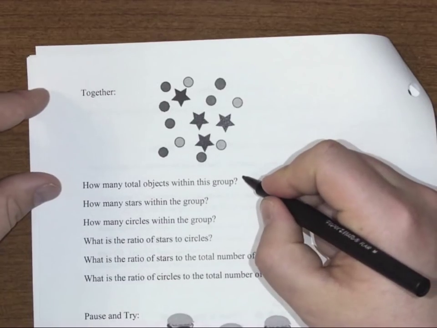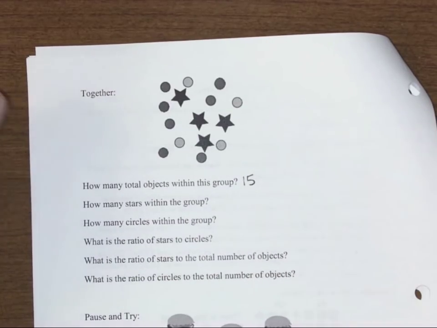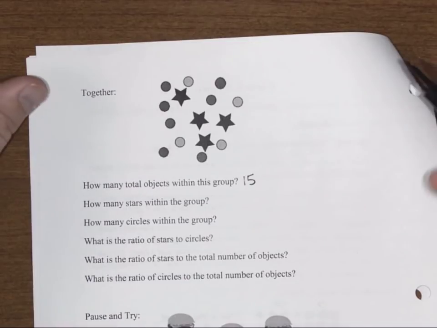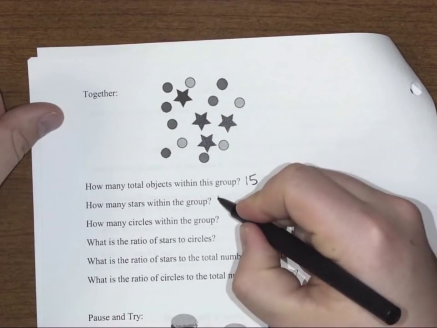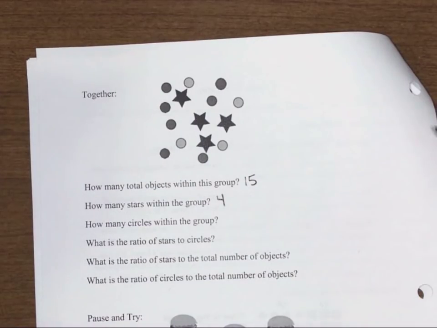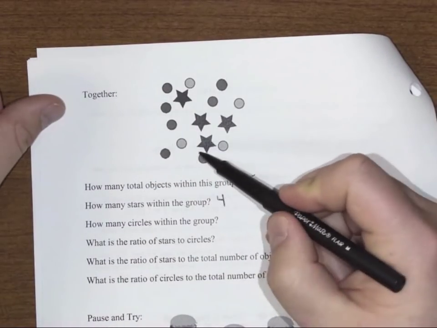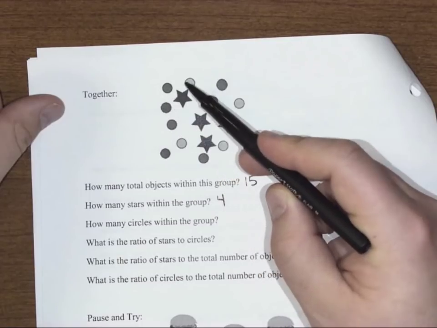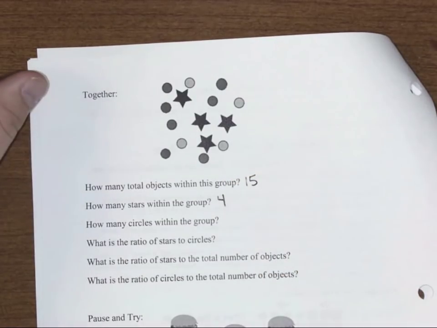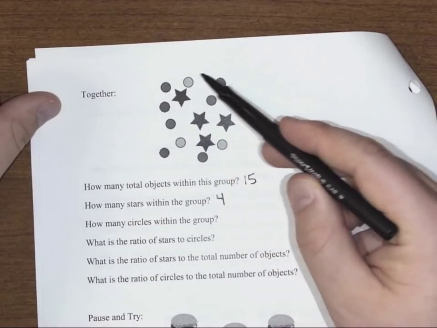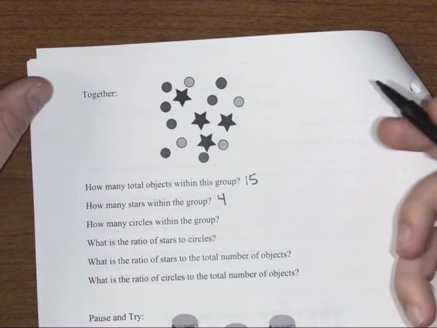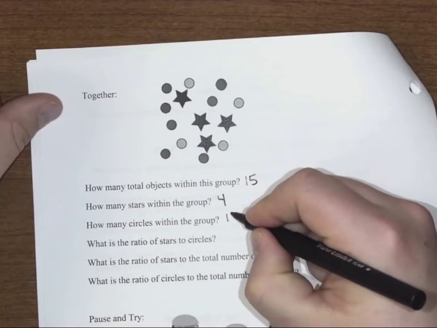There are 15 objects within this group. How many stars are there in this group? Well, we see that there are 1, 2, 3, 4 stars. And how many circles? Well, there are 1, 2, 3, 4, 5, 6, 7, 8, 9, 10. Do we miss one? 1, 2, 3, 4, 5, 6, 7, 8, 9, 10, 11. 11 circles.